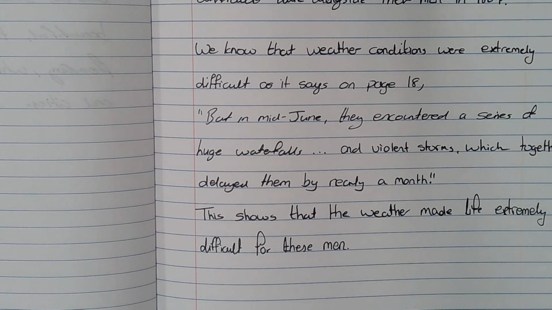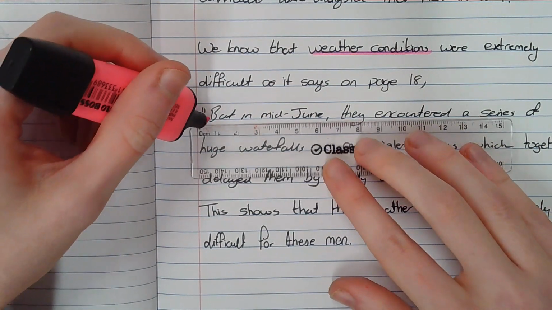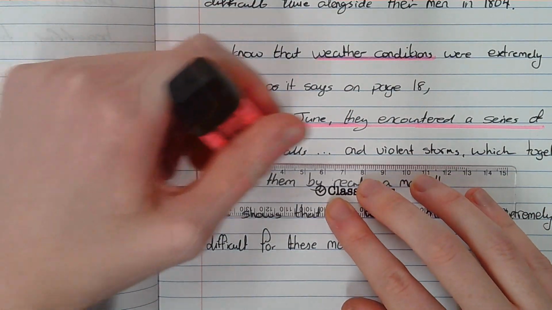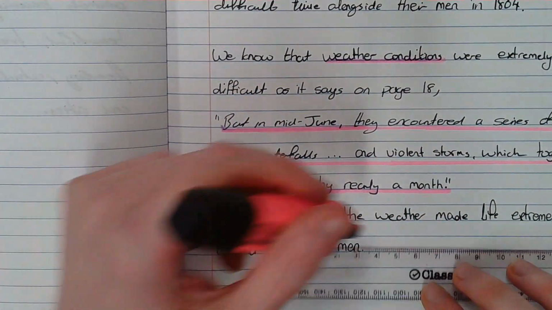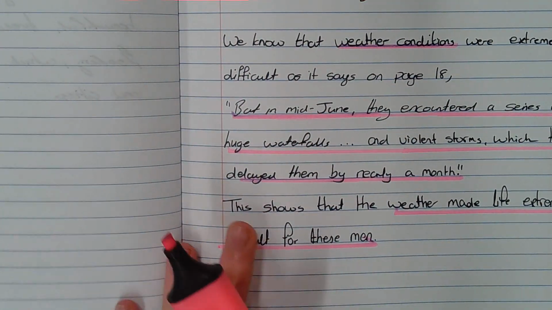Remember, we're not finished yet. We need to go and do a second point to ensure we get full marks. So my point was about the weather conditions. Then I gave a quote to support my point about the weather conditions. And finally, the weather made life extremely difficult for these men. Okay, that is how it is explained.